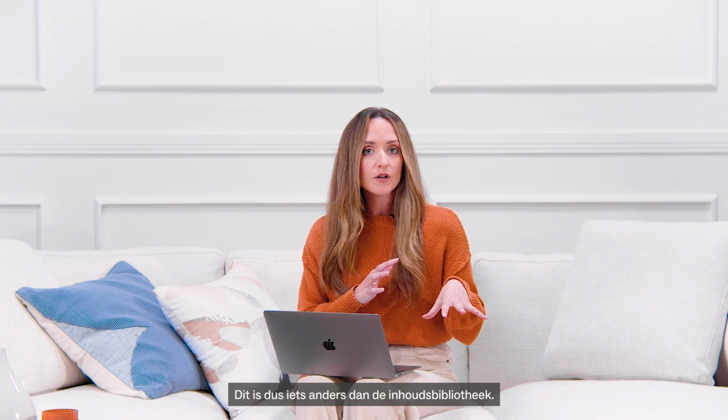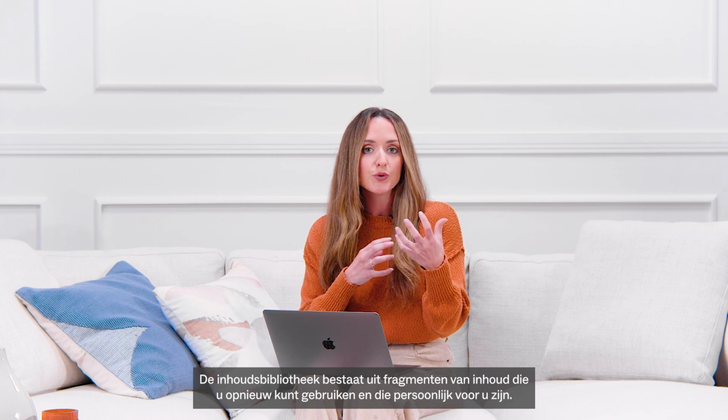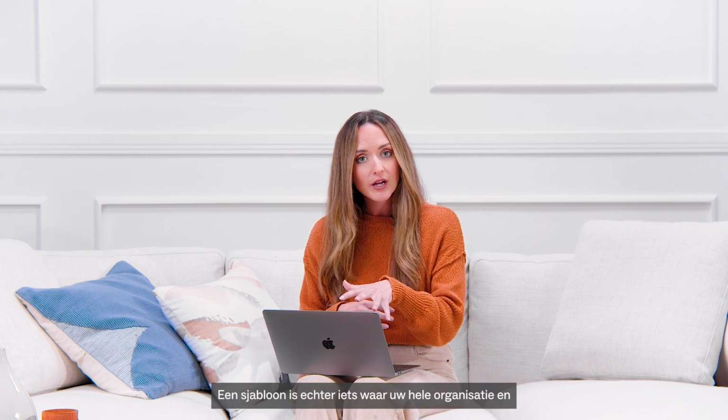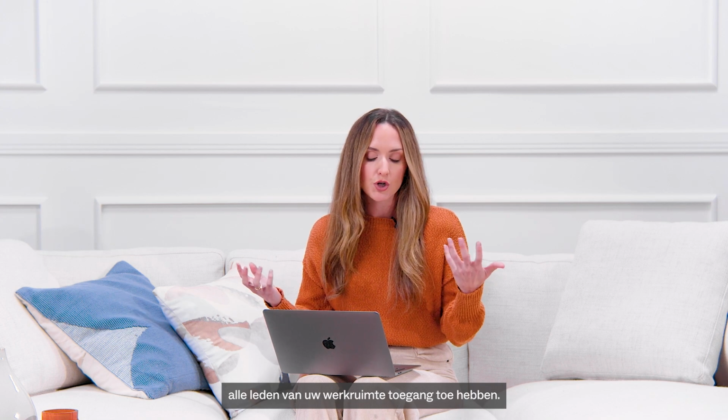So this is a bit different from the content library. The content library is snippets of content that you can reuse that's personal to you. A template, however, is something that your whole organization can have access to if they're members in your workspace.